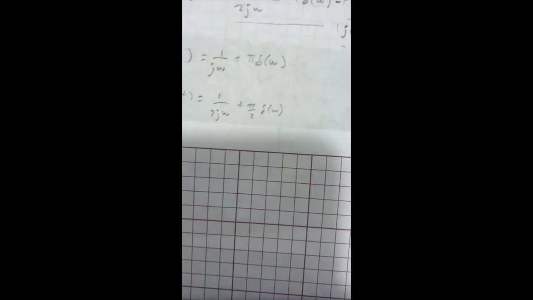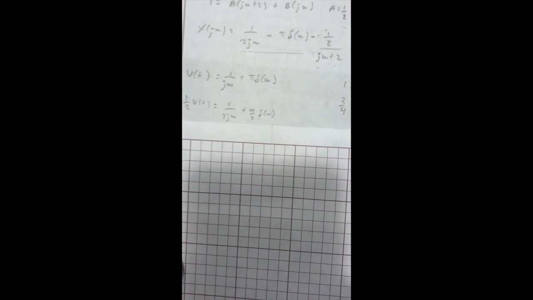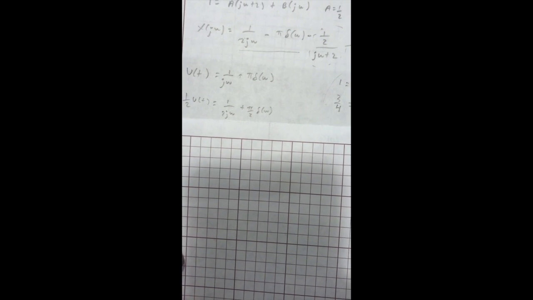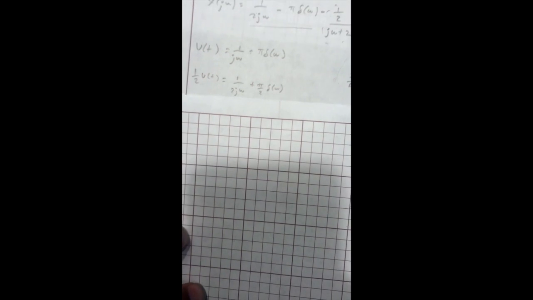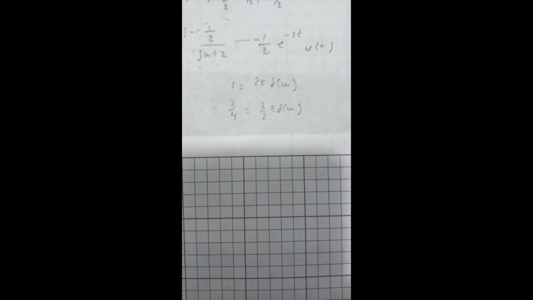Basically, all you're going to be dealing with here is subtracting things. This pi over 2 delta of omega. Now, what you want is negative pi delta of omega. And the only way you can get to that form is if you subtract this by 3 halves pi delta of omega. Now, using math, you know that 3 halves pi delta of omega corresponds to 3/4, right?